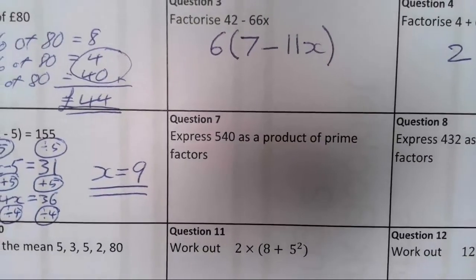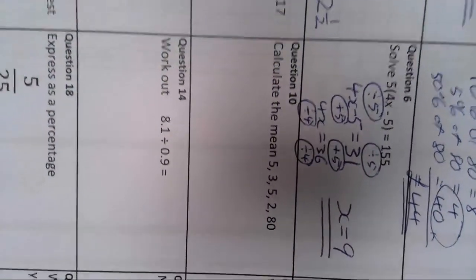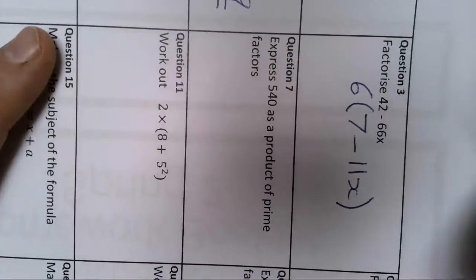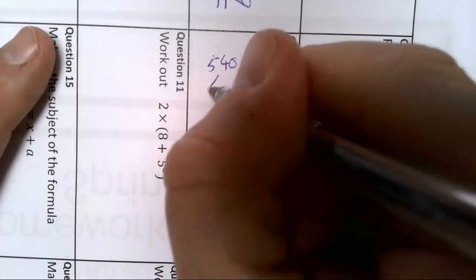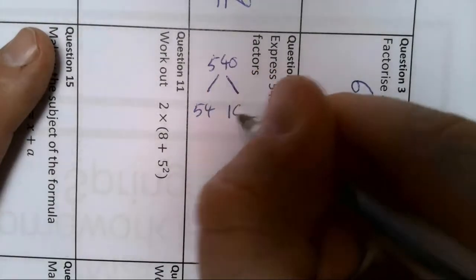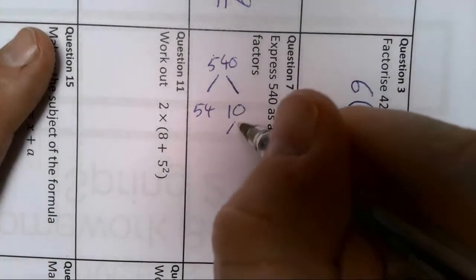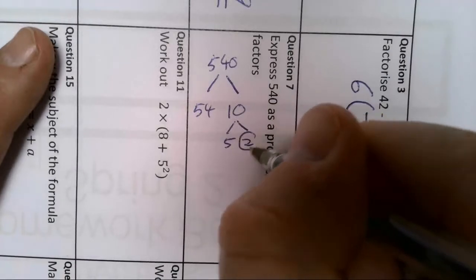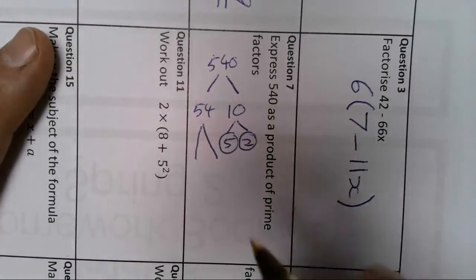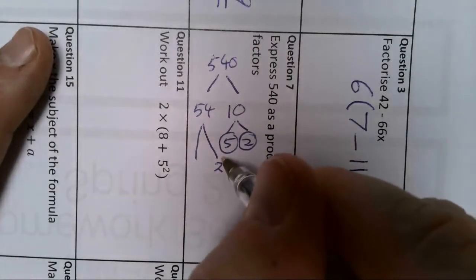Question 7. 540 as a product of prime factors. I'm going to turn the page in this direction just because I've got to try to squeeze in a factor tree here. So I've got 540 and I'm going to split out the factors until I get to prime numbers. So I just do 54 times by 10. 10 then splits into 5 times by 2. Those are prime numbers, but the 54 is not. If I've got an even number, I can always split out to 2. So I can always halve it.